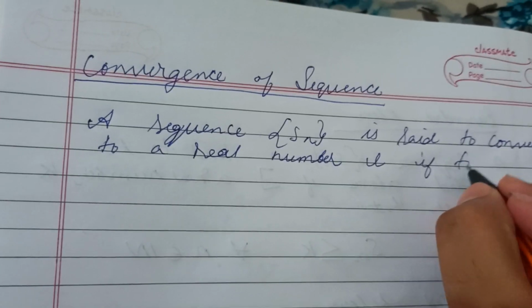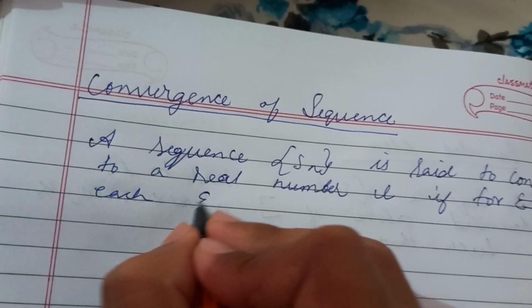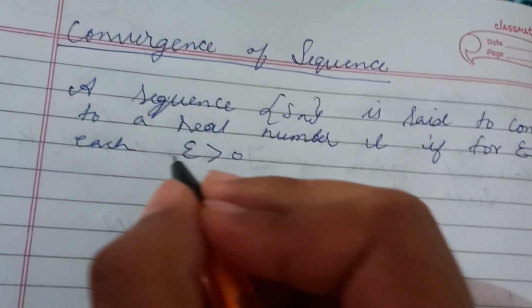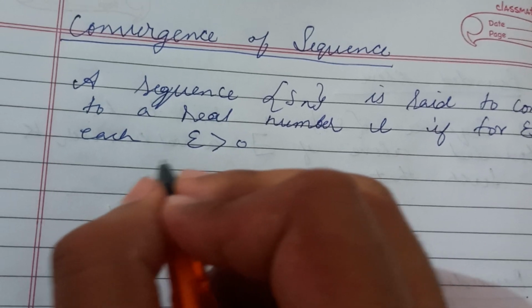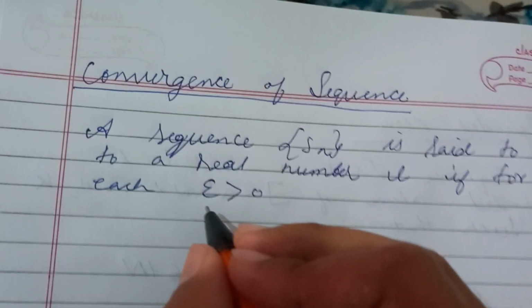if for every epsilon greater than 0, for each epsilon greater than 0. So what is epsilon? A very small positive number which is greater than 0.